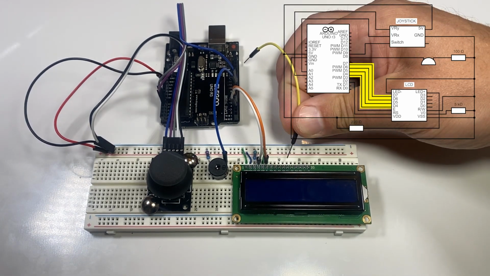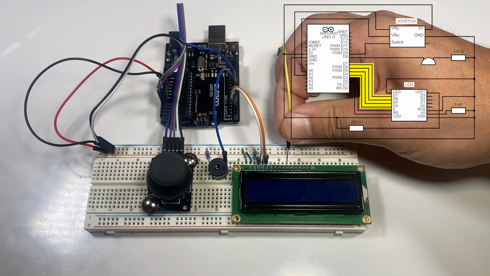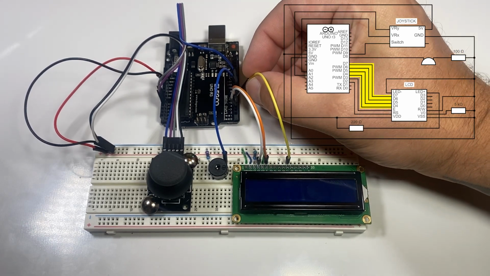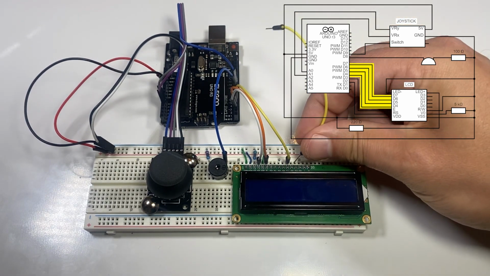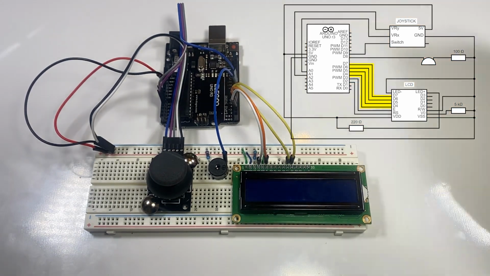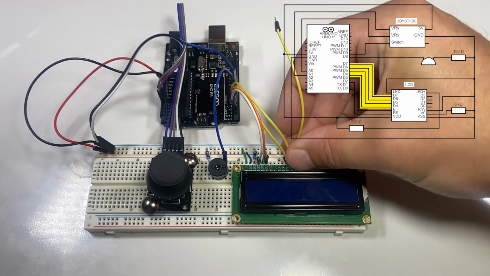Now for the data bus. There's 4 data bus wires, D4, 5, 6, and 7. We'll go ahead and connect those to the corresponding pins on the Arduino. D4 goes to D4, D5 to D5, D6 to D6, and D7 to D7.